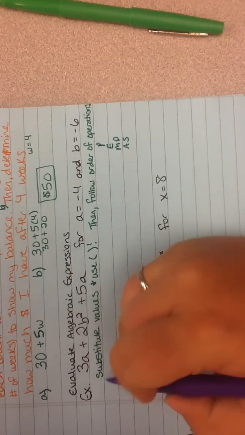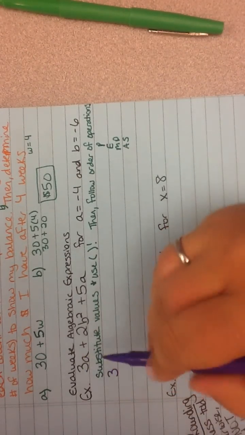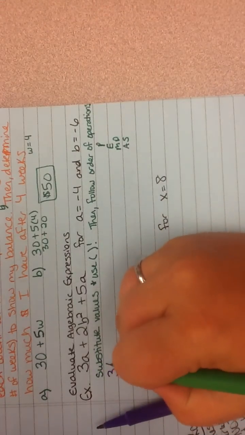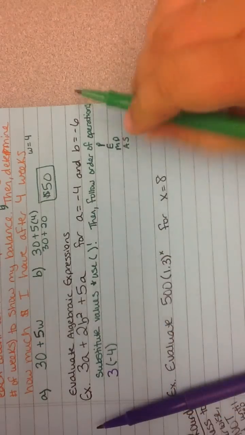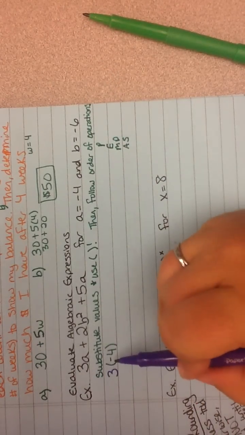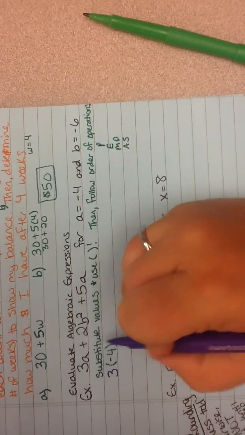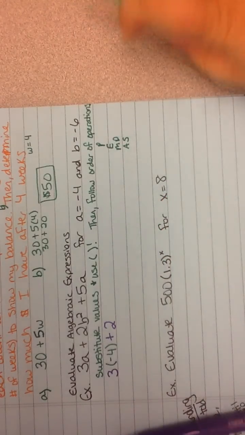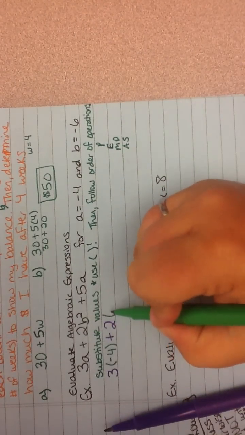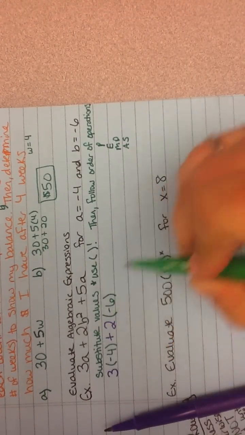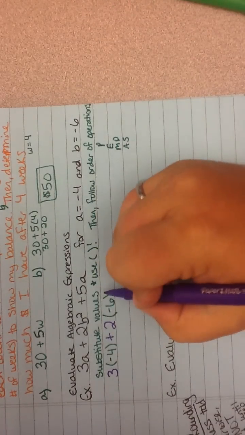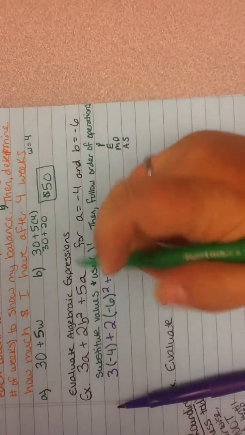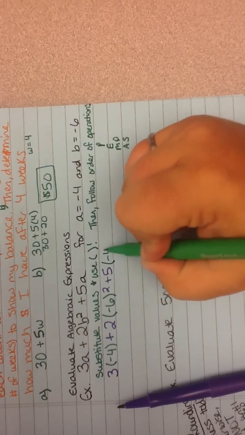So first I'm going to rewrite this expression. It's got a 3, but then it says A. Instead of an A, I'm going to put in the -4 that it says A is equal to. Now notice when I put it in, I put parentheses around it. Then a plus sign, 2, but then instead of a B, I want a -6. Square that, plus 5, and instead of an A, we want -4.